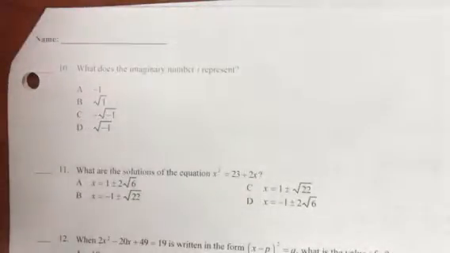Okay, last page. What does the imaginary number i represent? Guys, this is a true-false statement. It is D. i is the square root of -1. It's why we can pull that negative out and make it an i.